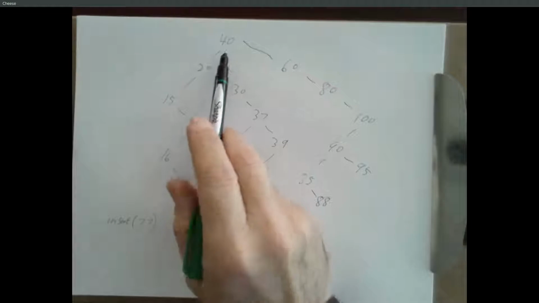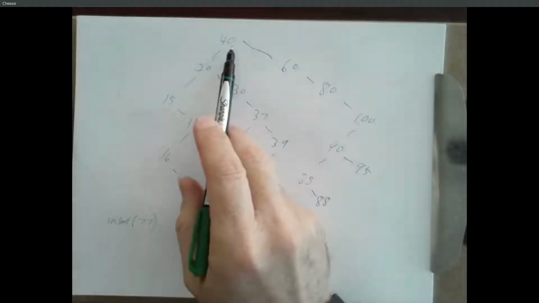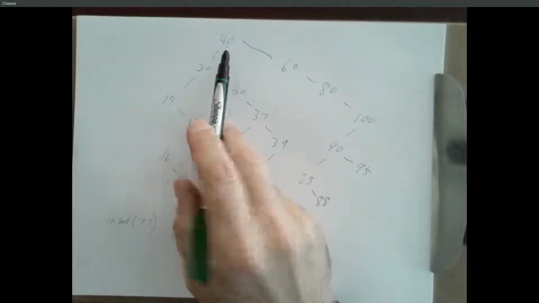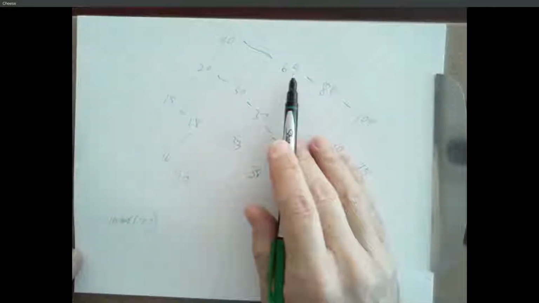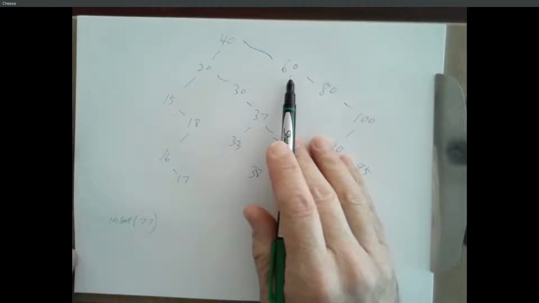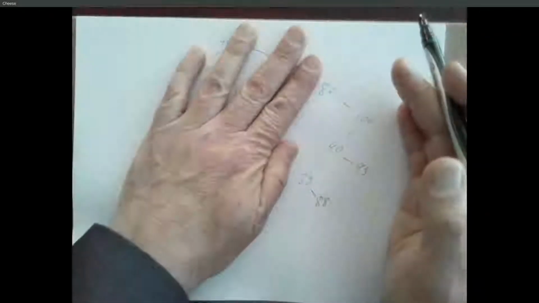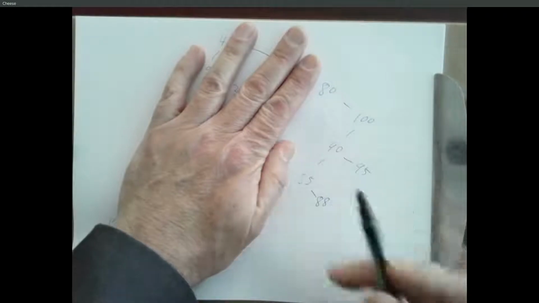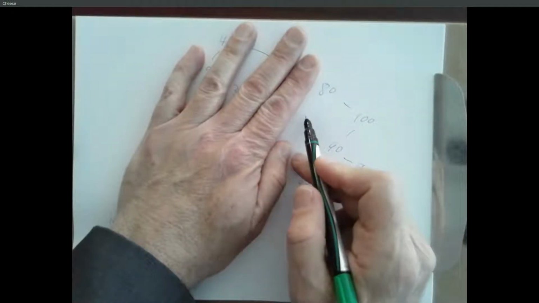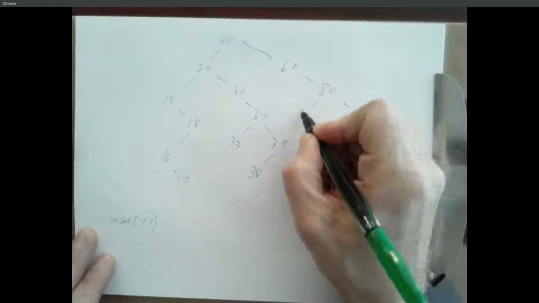So what do we do? We begin at the root. And 77 is bigger than 40, so if we're going to insert it into this tree, it's got to go somewhere on the right. Agreed? So we move to the right, and the root of this tree is 60. 77 is bigger than 60, so it's got to go somewhere in the right subtree. So we move to this smaller tree, and the root is 80. 77 is smaller, so it's got to go somewhere in the left subtree. There's nothing on the left. There's no tree on the left of 80, so we're going to put our 77 right there.